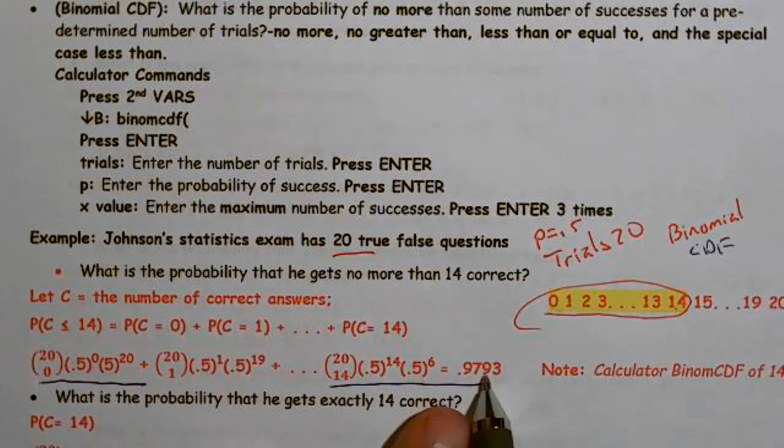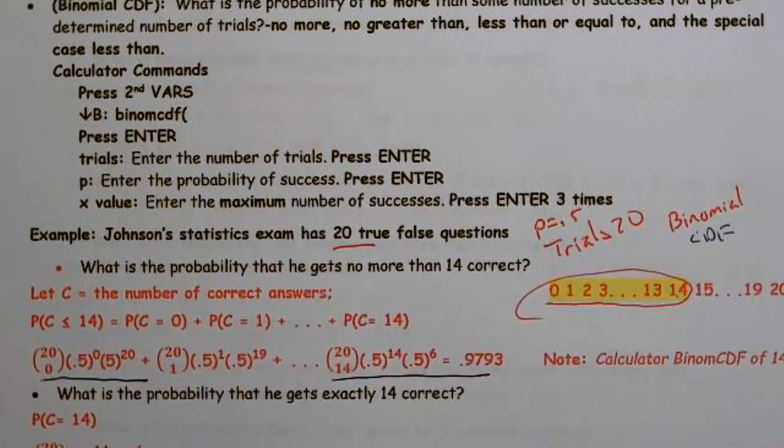So there's about a 98% chance that he makes below a 70, which means there's about a 2% chance that he makes greater than a 70.